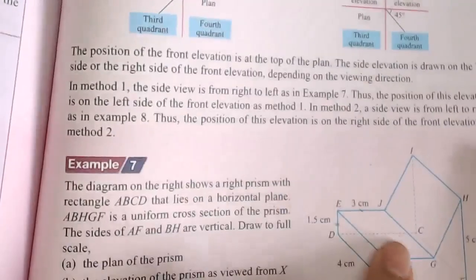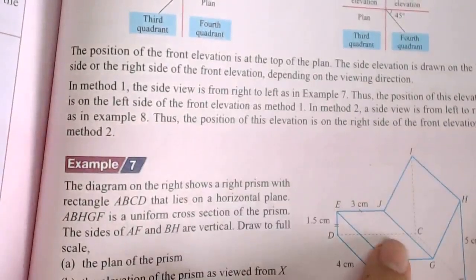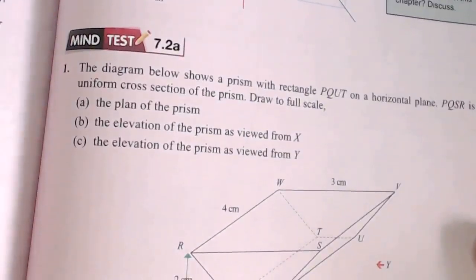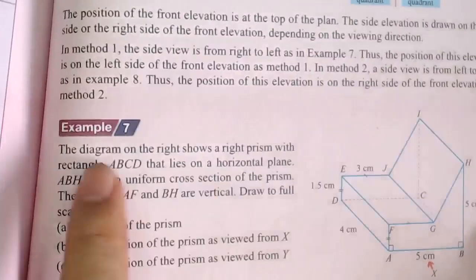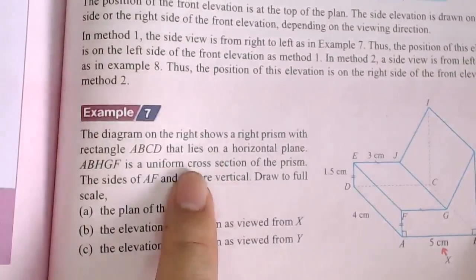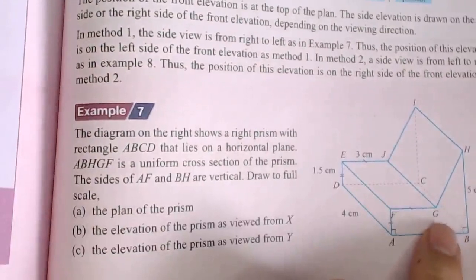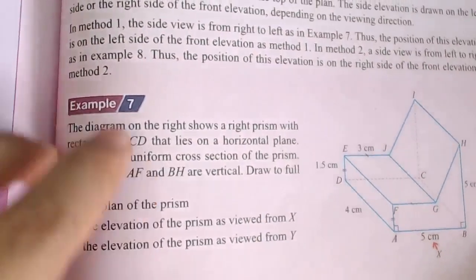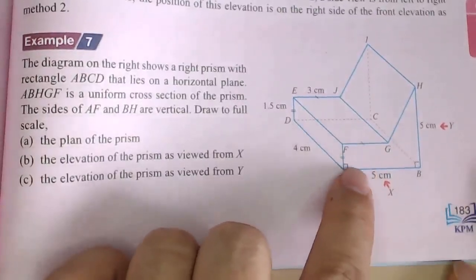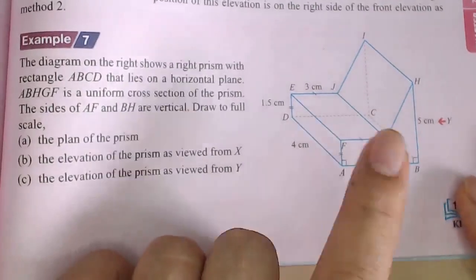Okay, take this for example. We have example 7. Okay, don't need to read it. Just look directly at the picture.